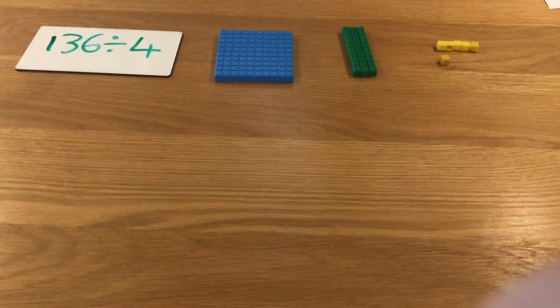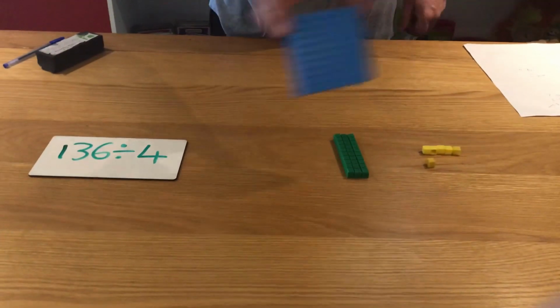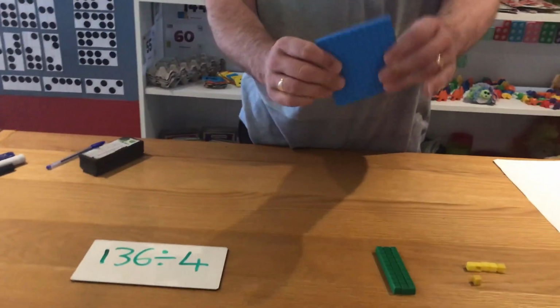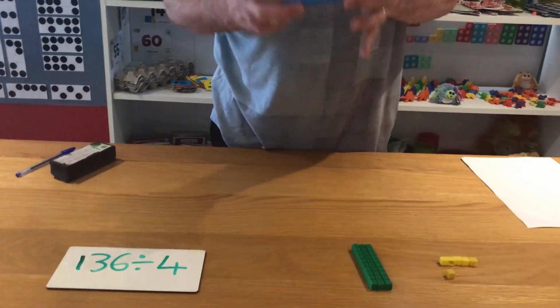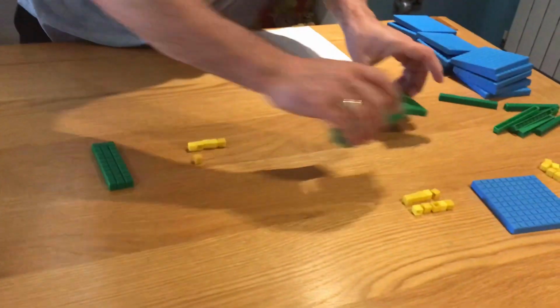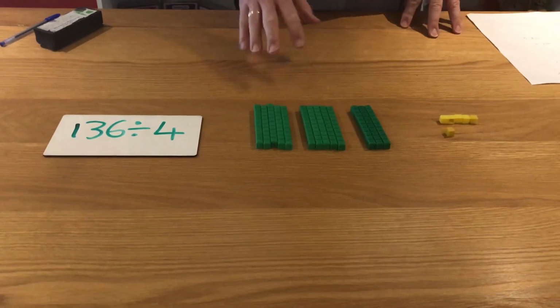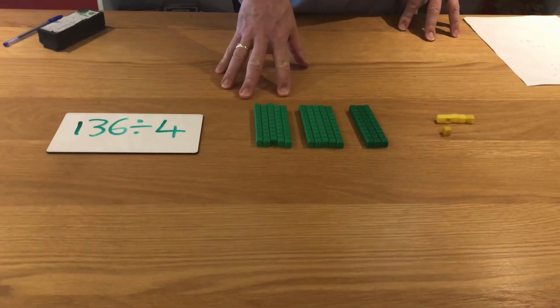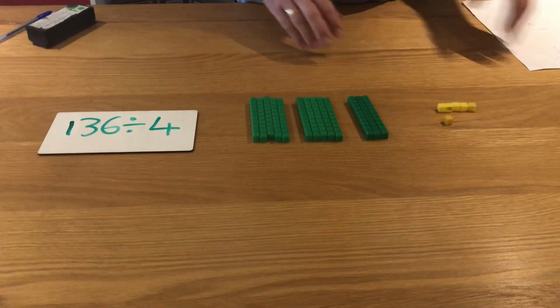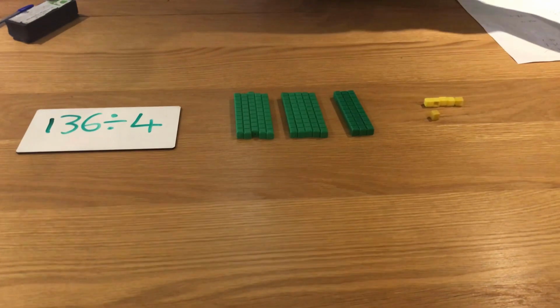So hopefully the first thing we've said is, well, it's 100 and we need to try and share that 100 between 4. We can't do that in hundreds because it's 100. What do we need to do? Exchange that for 10 tens. So we'll remove that 100, exchange that for 10 tens, and now, again, set out in 10 frame style, we've got 13 tens. 13 tens, 130. We've still got 130 as we had before, but now it's all in tens.